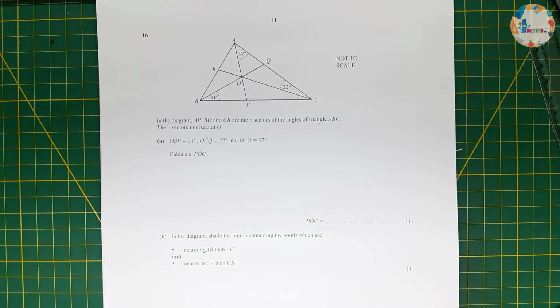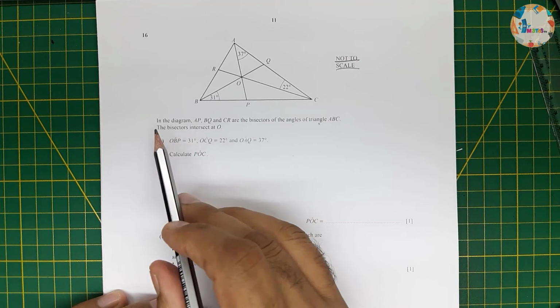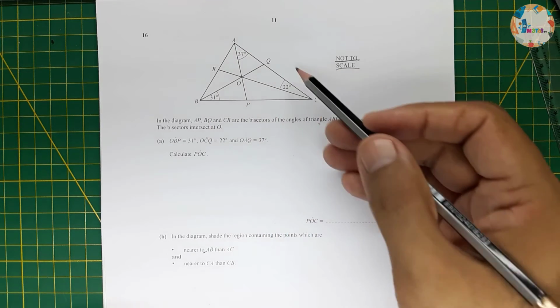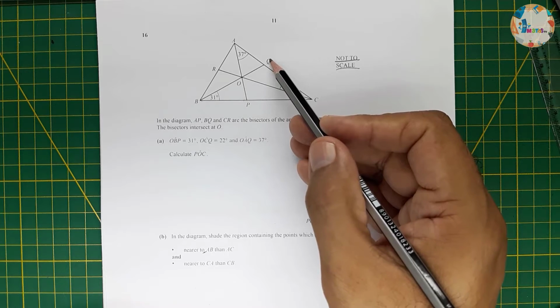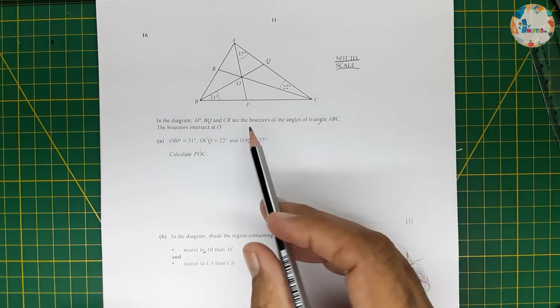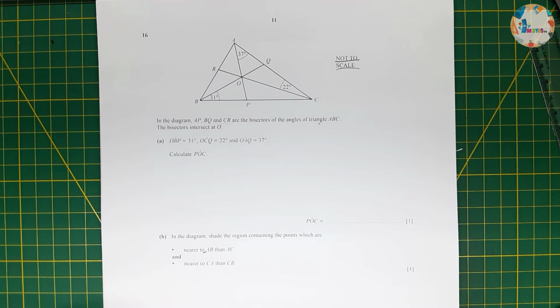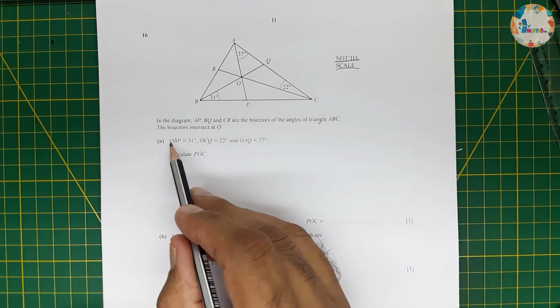Now question number 16. The diagram is provided, which is not to scale. In the diagram AP, BQ and CR are the bisectors of the angles of triangle ABC. The bisectors intersect at O, this point.